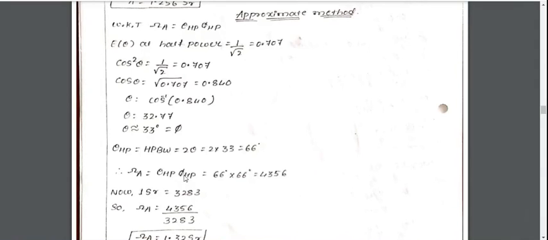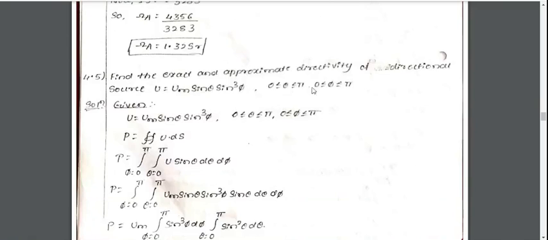Let us move on to the next question, that is, find the exact and approximate directivity. He asked only for the beam area in the previous problem. Now we need to find the directivity using the exact and approximate methods. It is given as a directional source. Again the intensity is given, the theta value is given, and the phi limits are given. It is very easy to calculate.